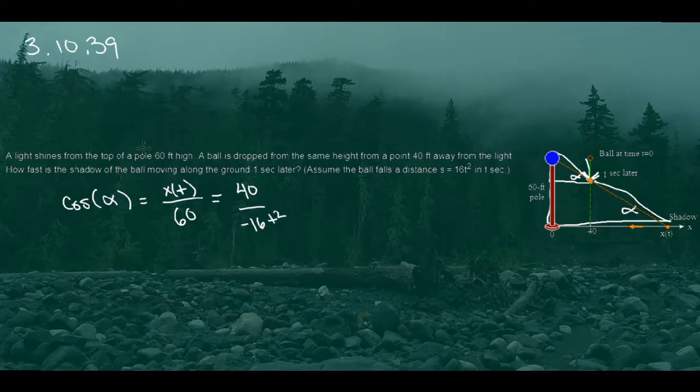that's going to allow me to solve for x of t. Now looking at this, I know that these are equal, so I can solve for x of t. Just multiply both sides by 60. I get x of t equal to 2400, that's 60 times 40, divided by negative 16t squared. Now I can simplify that a little bit. If I divide 2400 by 4, I get 600, and if I divide by 4 again, I get 150. I can bring the negative up if I want. So negative 150 over t squared.